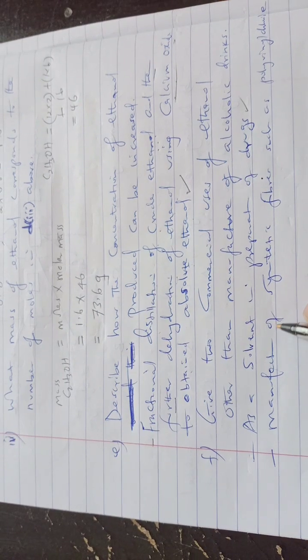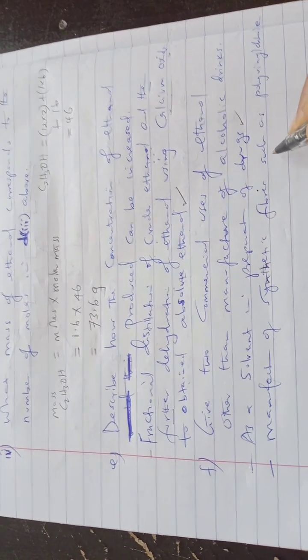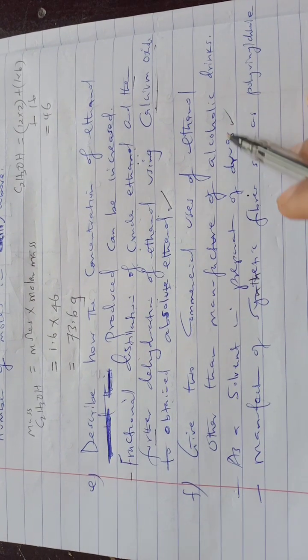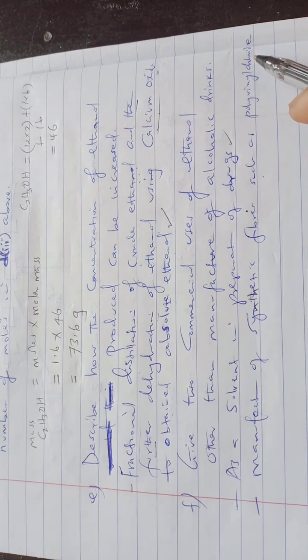Ethanol is used as a solvent in preparation of drugs. You can also say that it is used in manufacture of synthetic fibers such as PVC, polyvinyl chloride. Others are like polyethylene. So you can use any: as a solvent in preparation of drugs, or manufacture of synthetic fibers such as polyvinyl chloride, or polyethylene. Any of them are synthetic fibers.